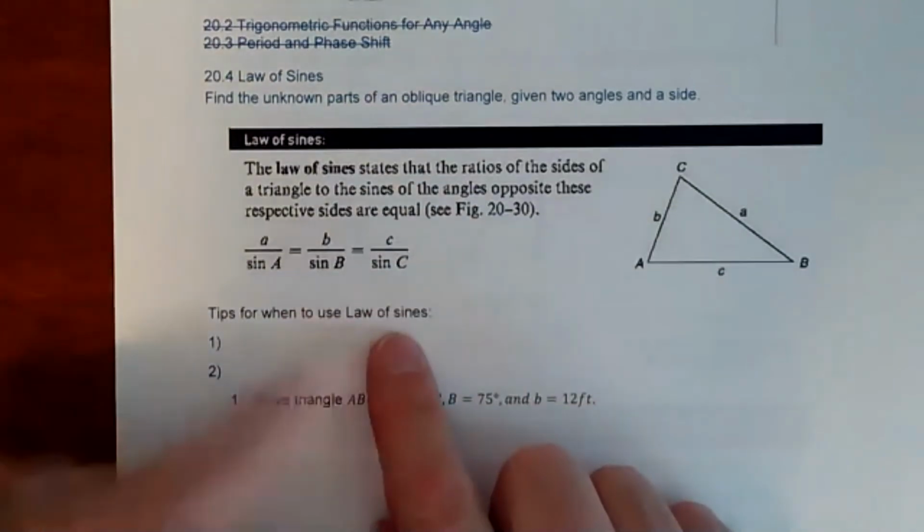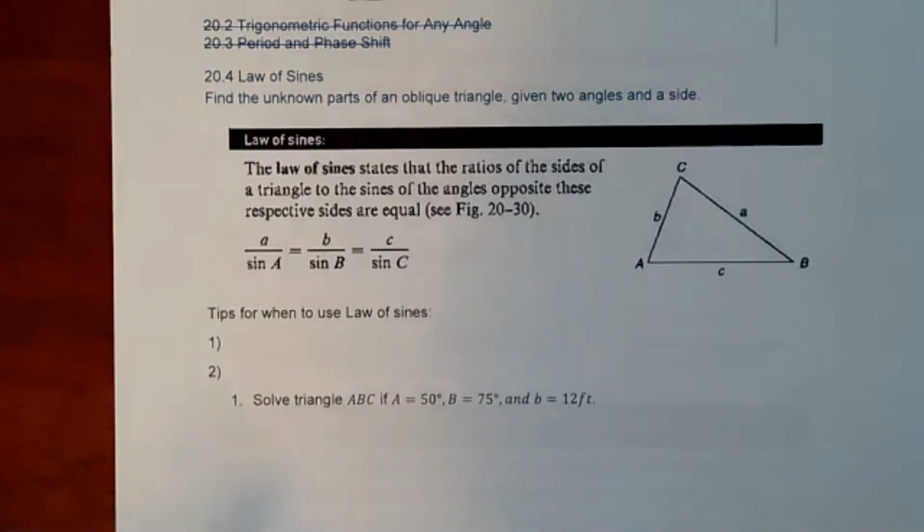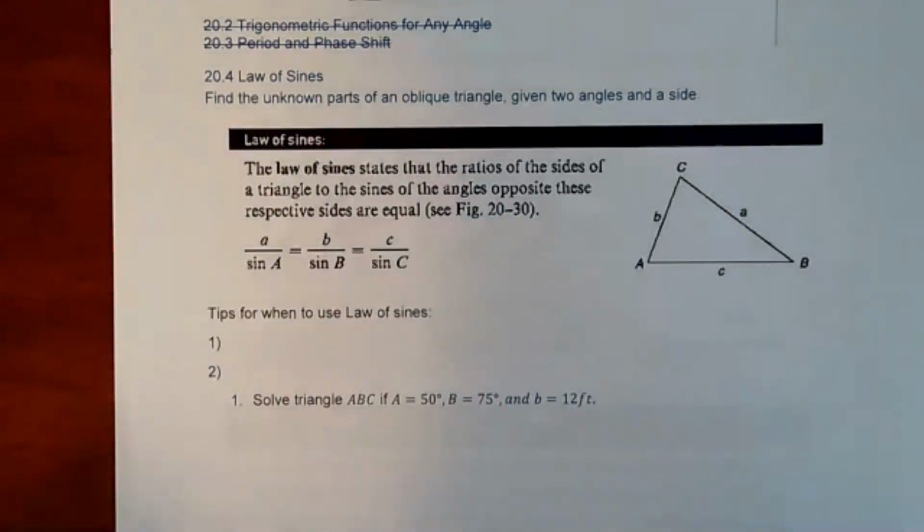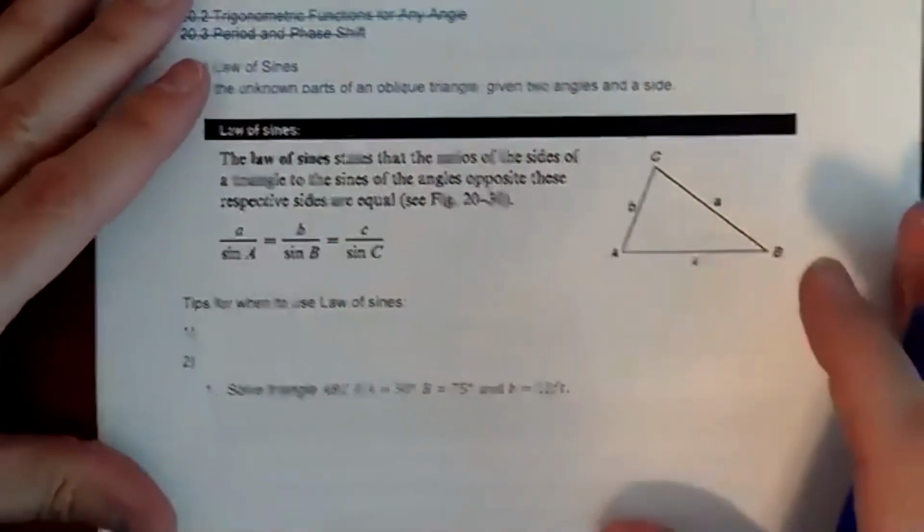So for law of sines, how do you know when you can use law of sines versus when you have to use law of cosines? I always start with, can I use law of sines? And if I can't, then I use law of cosines. It's a process of elimination. But how do you know when you can solve with law of sines? Well, think about how you solve a proportion.